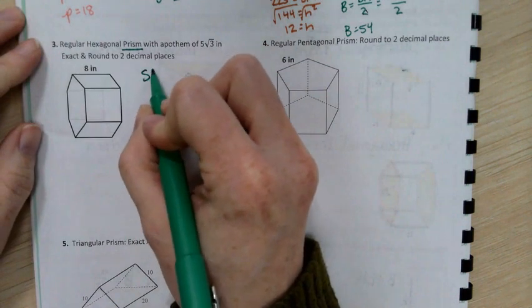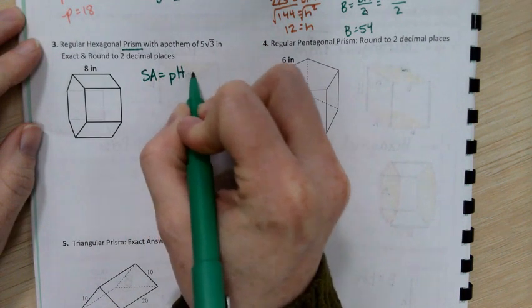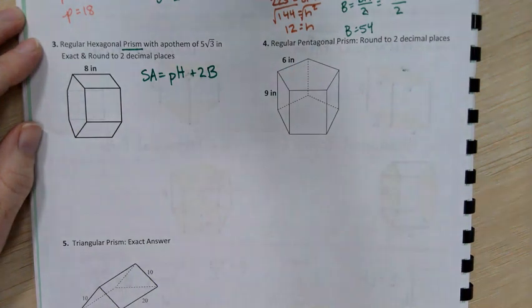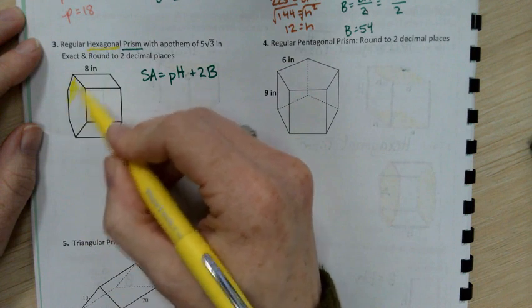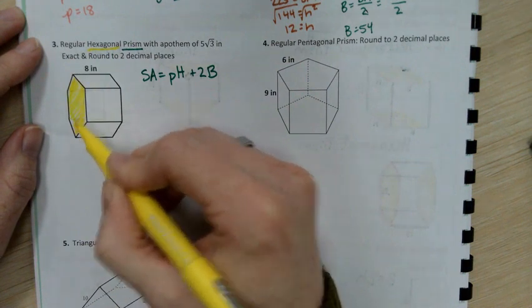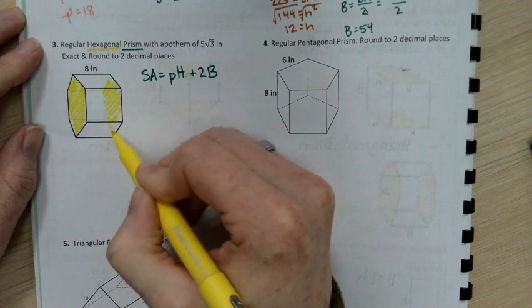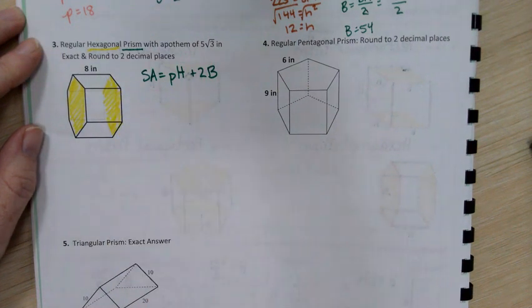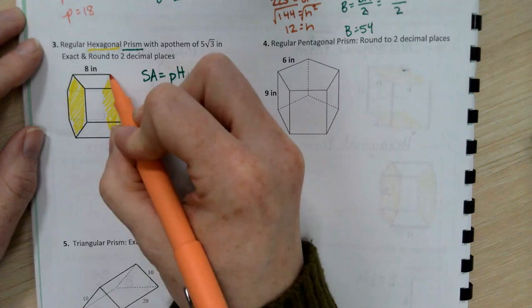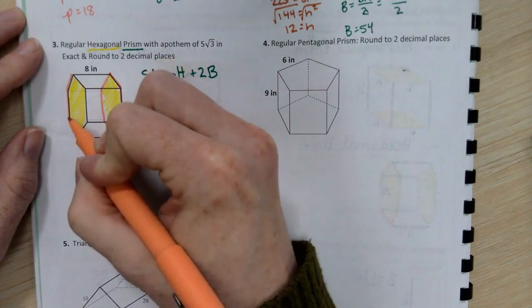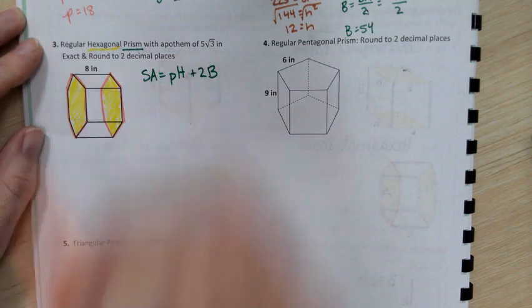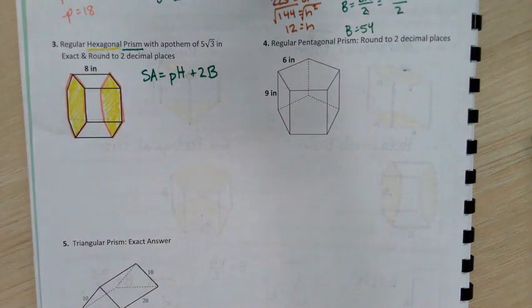All right, prism surface area is going to be P capital H plus 2 capital B. Since they're calling this a hexagonal prism, that means the hexagon is going to be the base shape. So we could shade that in if it helps us to visualize what's going on. That means when I'm thinking perimeter, I need to find the distance all the way around one of these bases. And as I'm thinking about that, I'm noticing there's nothing labeled there at all. So it's going to take me some work to track down the perimeter this time.